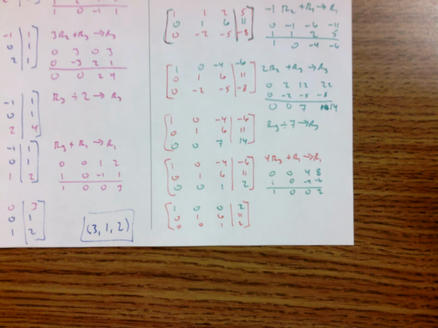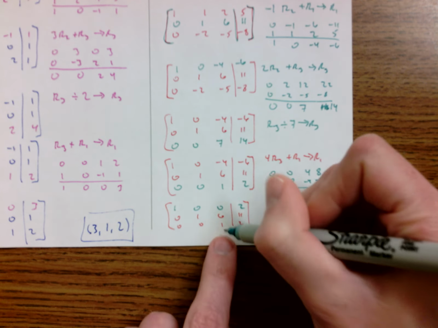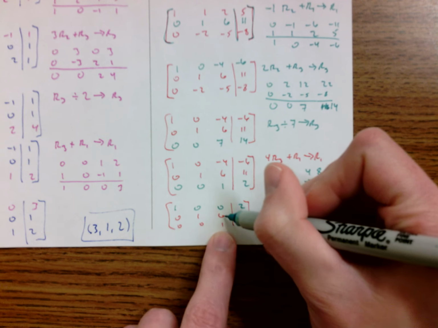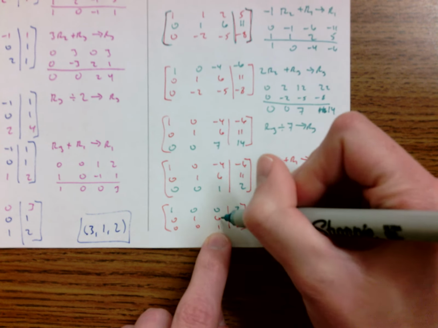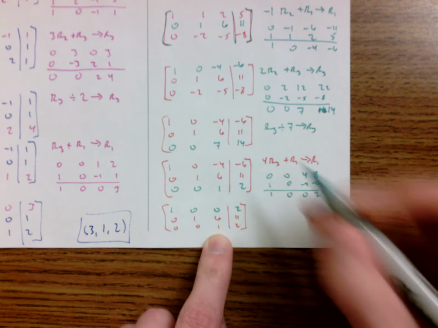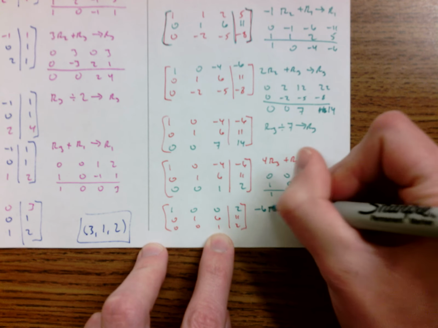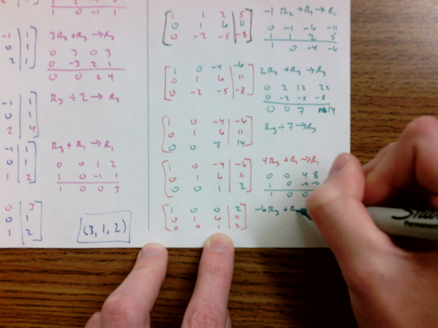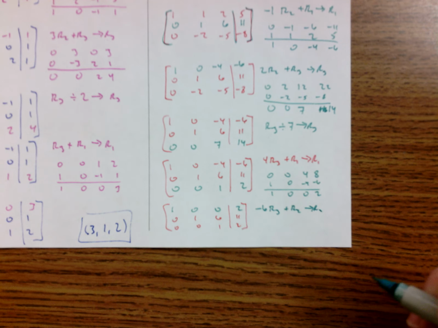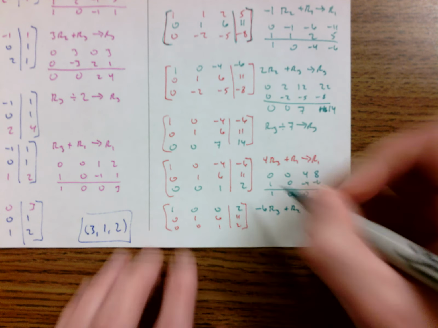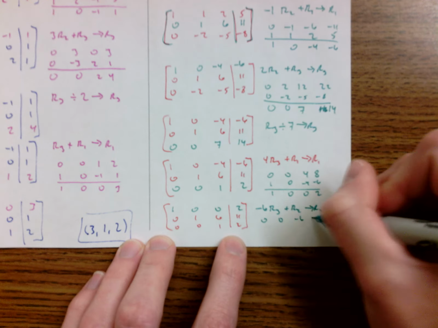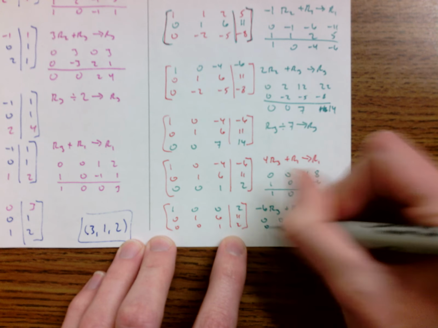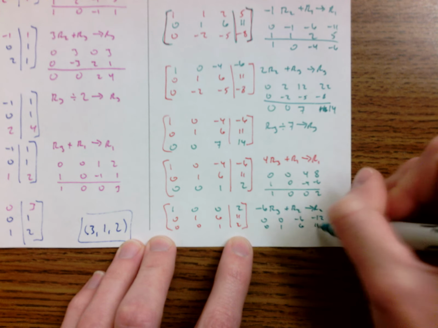Okay. And then I got one more step, right? I have to multiply this guy by -6 to get those so that they'll add together. So I'm going to do -6 times row 3 and add that to row 2 and put it in row 2. So -6 times row 3 is going to be 0, 0, -6, -12. I'm adding that to 0, 1, 6, 11.